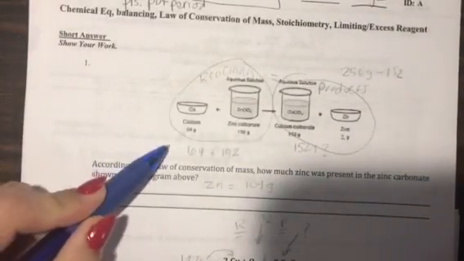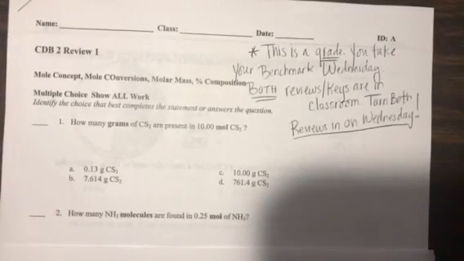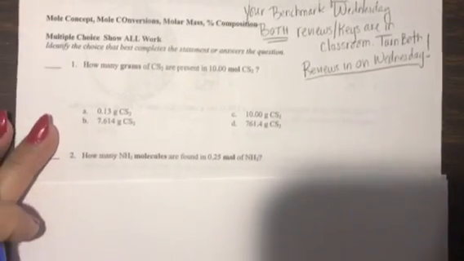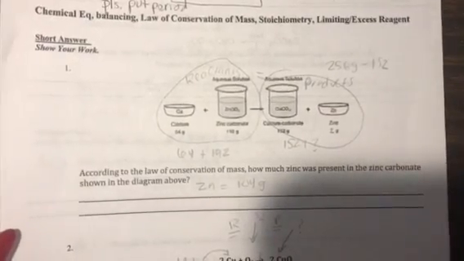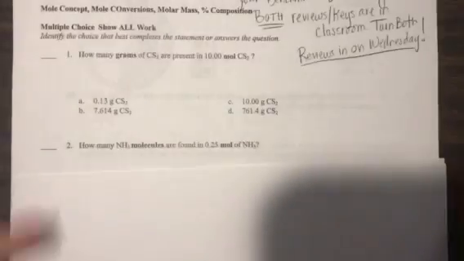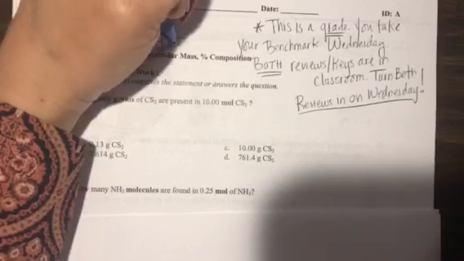So this one is due with this one. So you're gonna just staple them and turn them in tomorrow when you take your benchmark. There's two different reviews, and both of these keys are online in the classroom. This one was yesterday, this one is today. So this is Tuesday's.